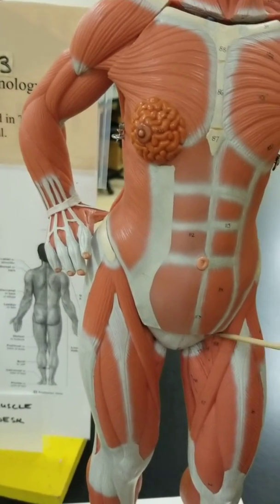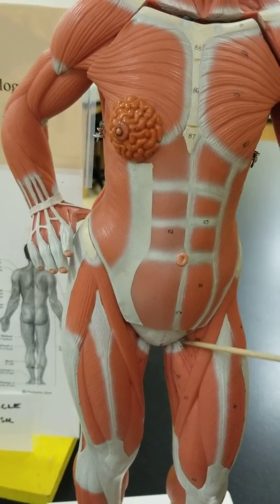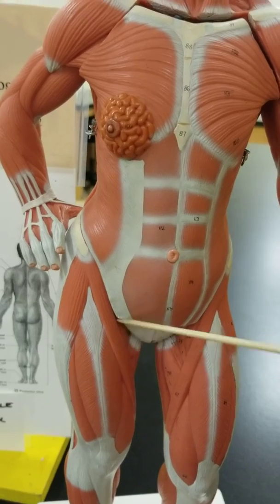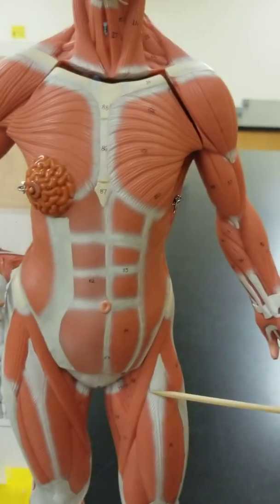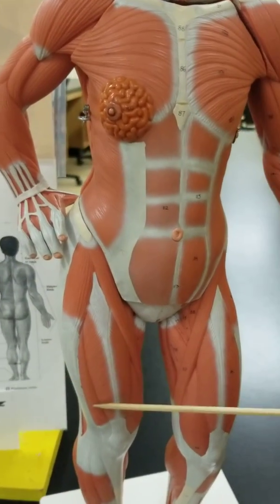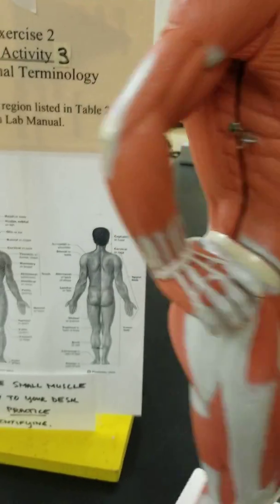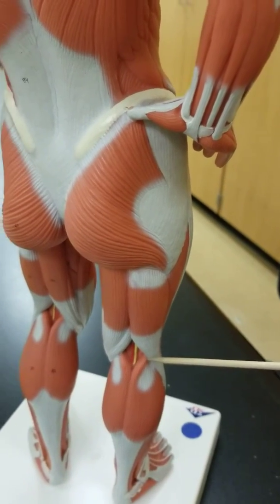Okay, the inner thigh where the leg meets the pelvis. This is known as the inguinal region. This is one of those confusing ones. Inguinal region. Okay, going down the thigh, this is the femoral region, from the hip to the knee is femoral. And we can have front and back of femoral. The front of the knee is the patellar region, and the crease at the back of the knee here is known as the popliteal region.